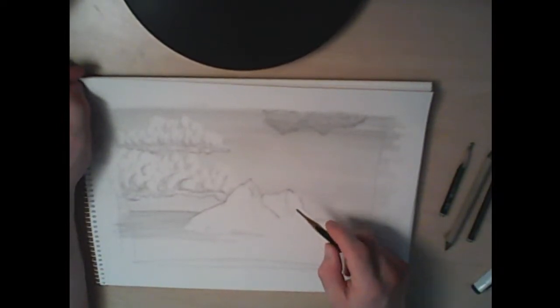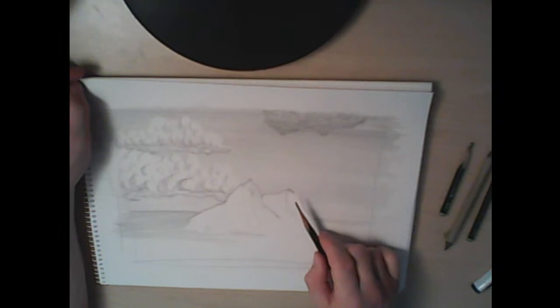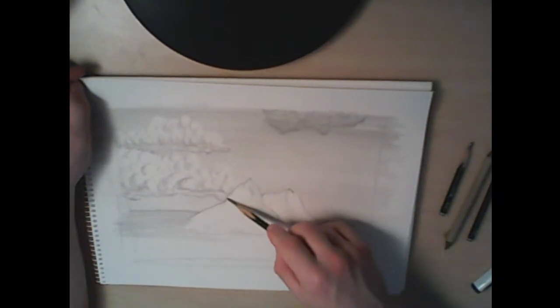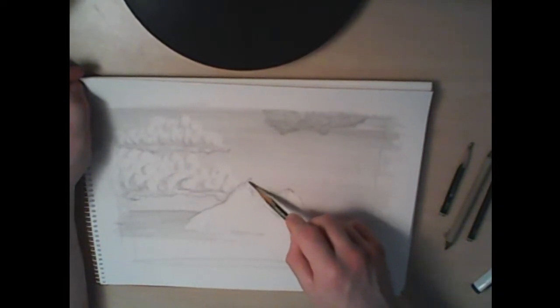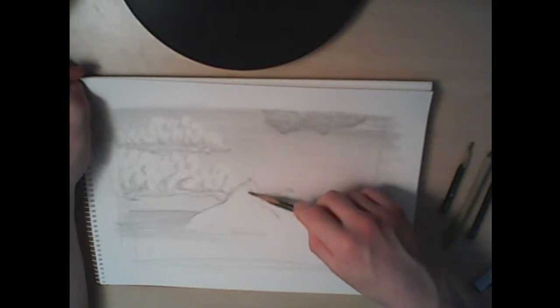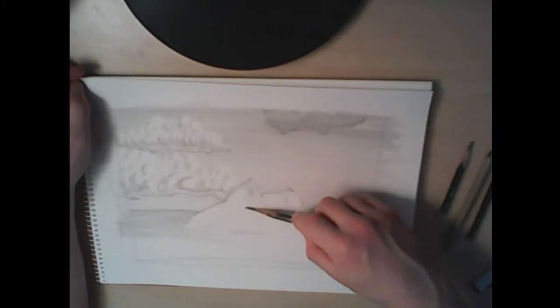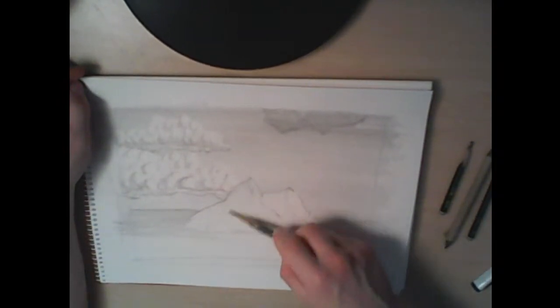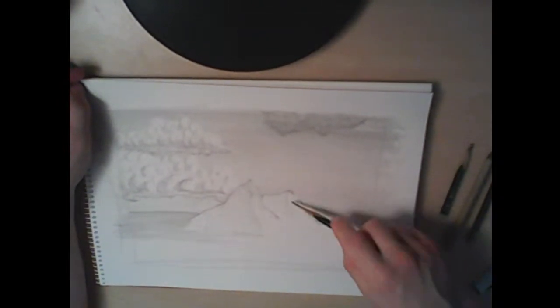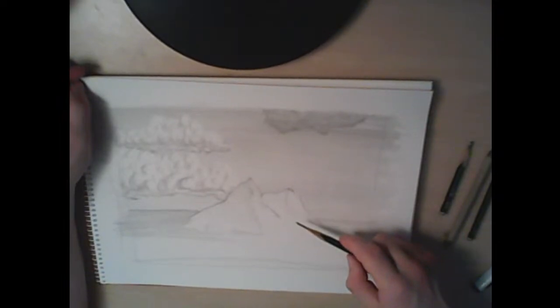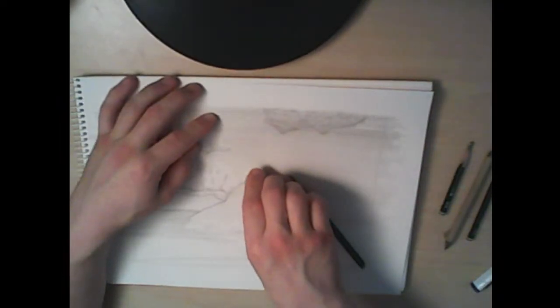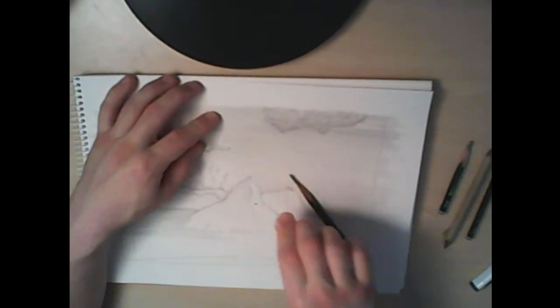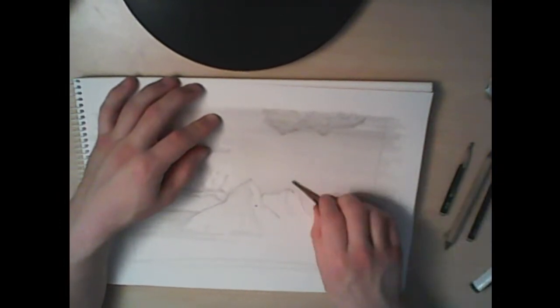Now the left part of those mountains is in the shadow. So for the snow-covered peaks, I'll use my HB pencil and make it go down all the way. This has to be brighter then, like this.